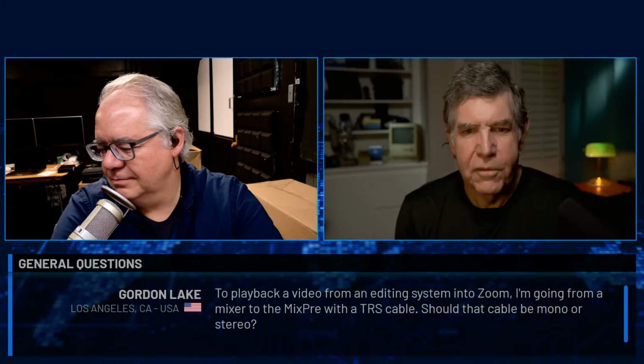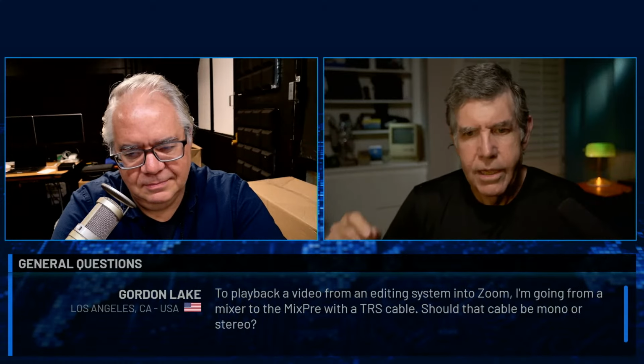To play back a video from an editing system into Zoom, I'm going from a mixer to the MixPre with a TRS cable. Should that cable be mono or stereo? Well, typically it depends on what you're doing, and it depends on what MixPre you're going into. But generally, most of your cables are going to be mono balanced, is what you're looking for.